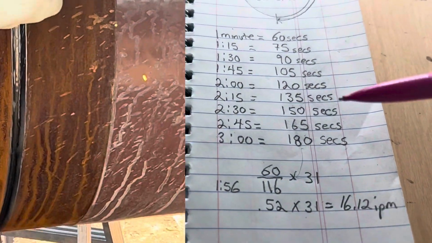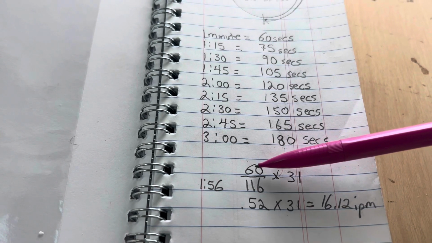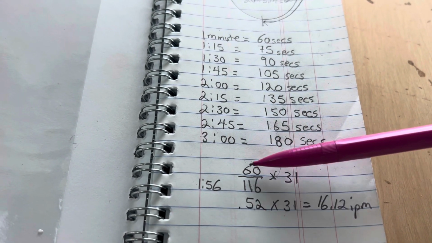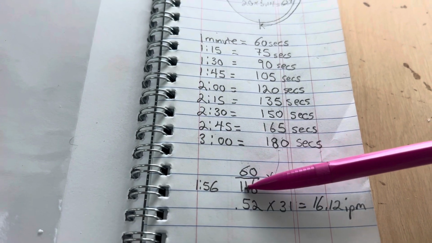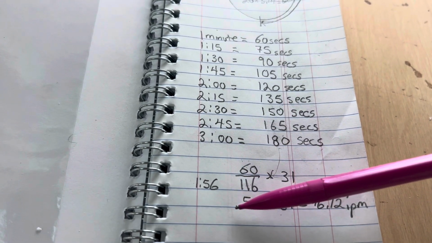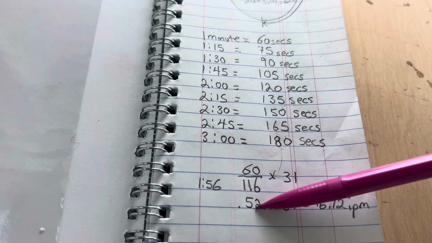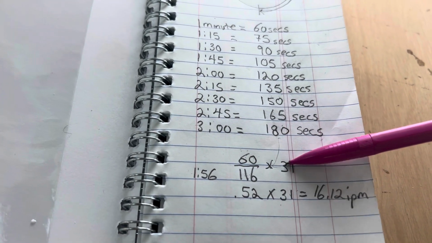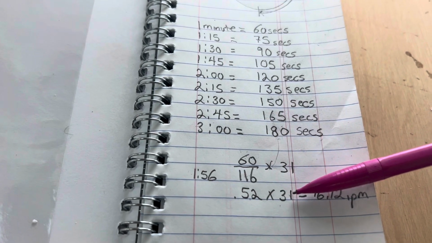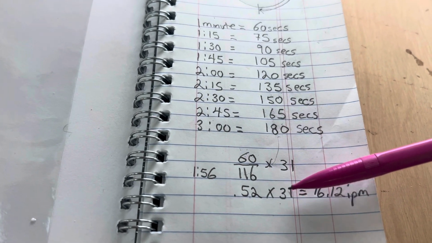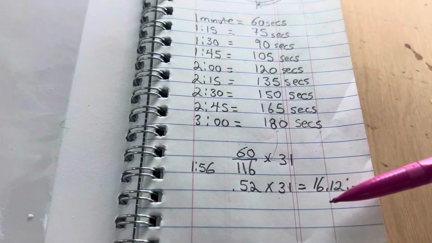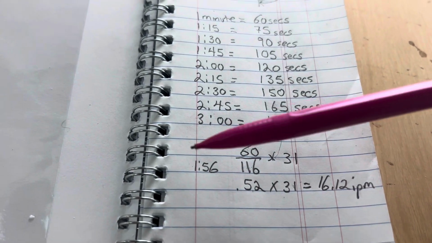So say, for instance, if a person was traveling, it took them 2 minutes to get there, I would say 60 divided by 120, which would give me 0.50. So 0.50 times, let's just say 30. And so it won't make the formula easy, so we'll change that to 30 just to do the formula. So 0.50 times 30 would be 15 inches a minute because it took him longer to get to the bottom.